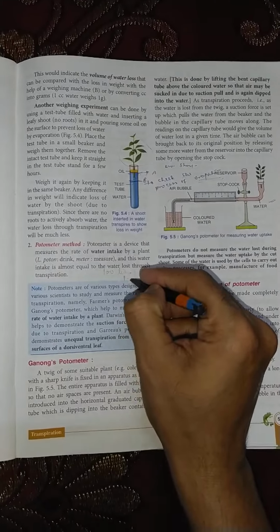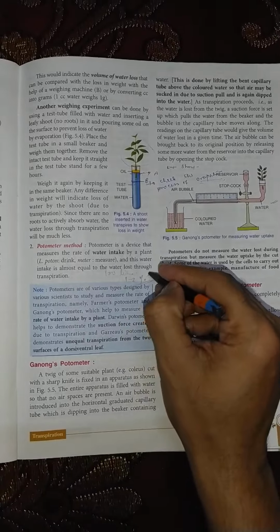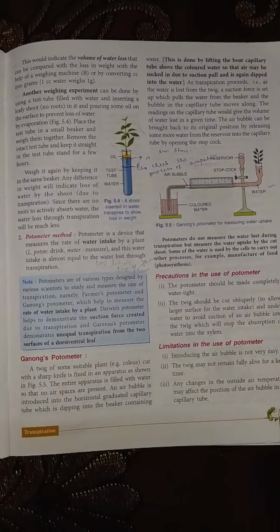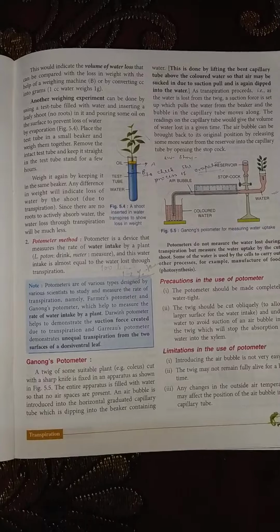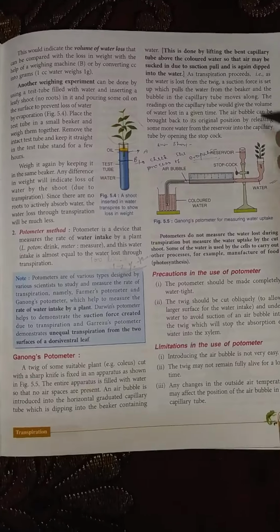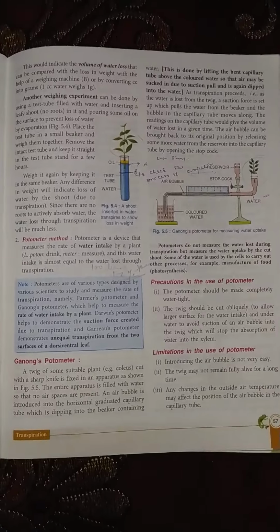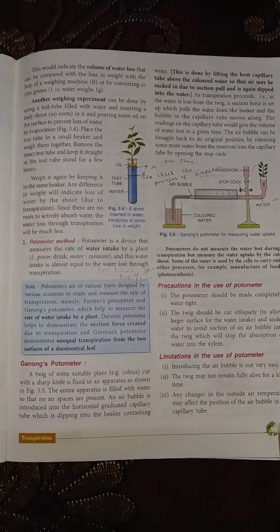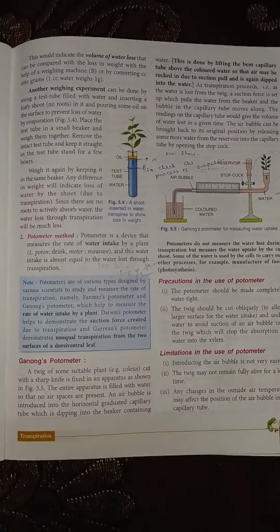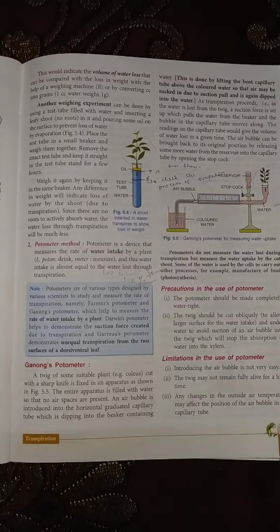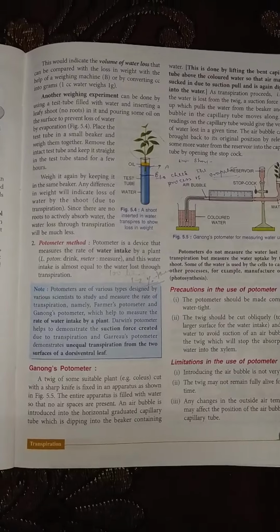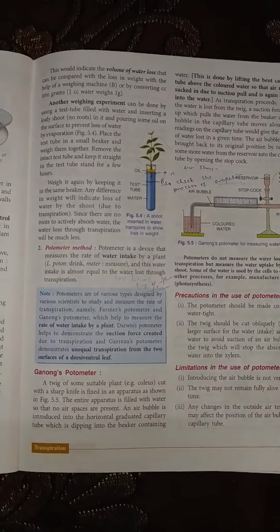as we know, 1 to 2% of the water is utilized by the plant for the process of photosynthesis. So all the water that a plant absorbs is not fully lost by transpiration, but in the case of a small shoot having 8 or 10 leaves, we can consider that whatever water this shoot absorbs is fully transpired. So a photometer is not used to measure the rate of transpiration.